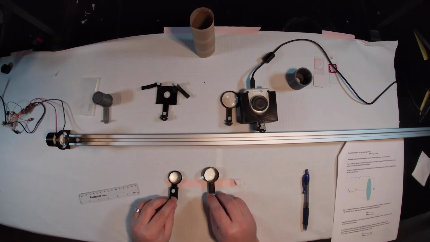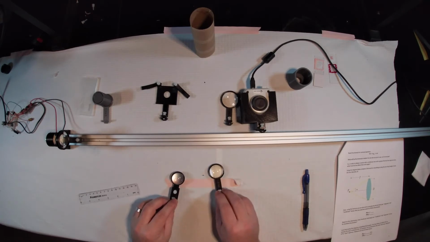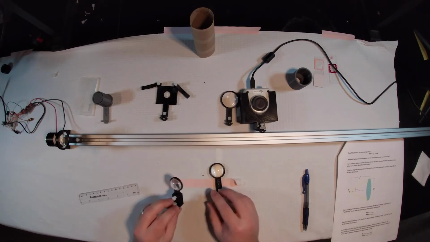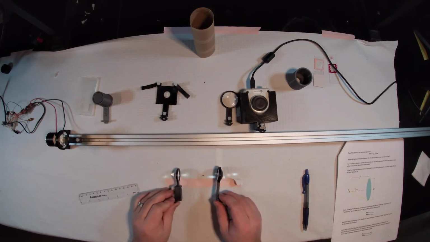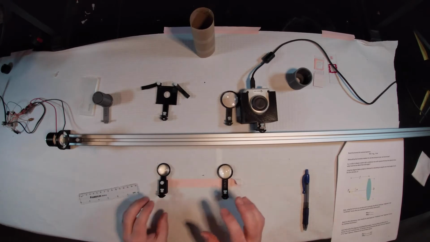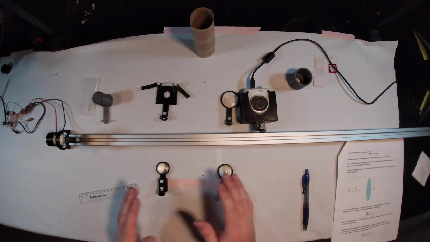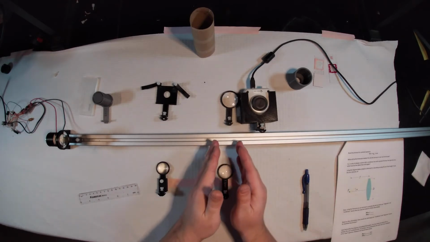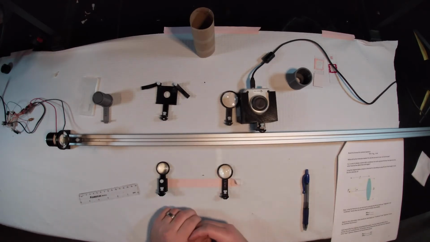And from that, you should be able to calculate numerical aperture. So you should know which of these lenses needs to have a greater numerical aperture for darkfield microscopy. Does our condenser lens need a greater numerical aperture, or does our objective lens need a greater numerical aperture for darkfield to work?